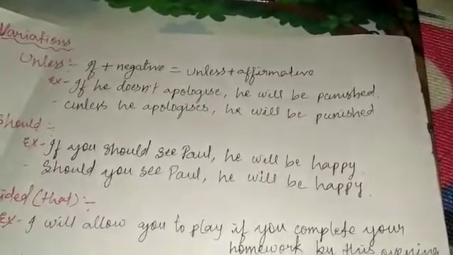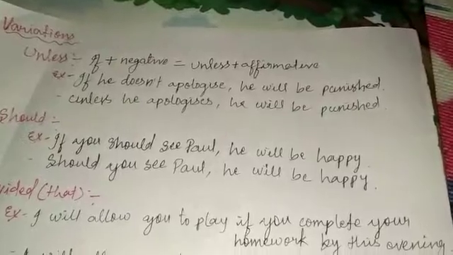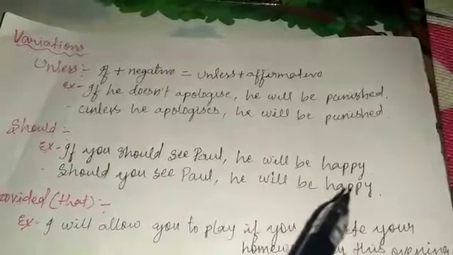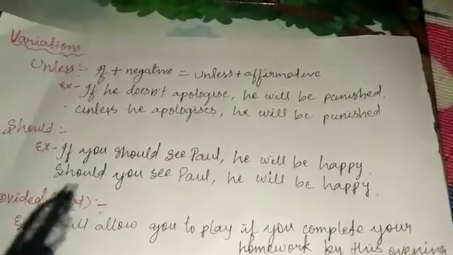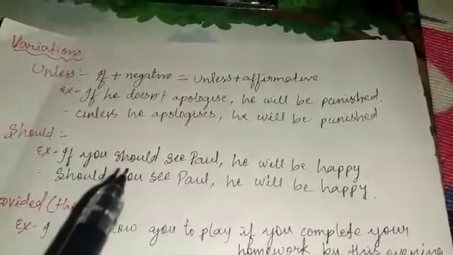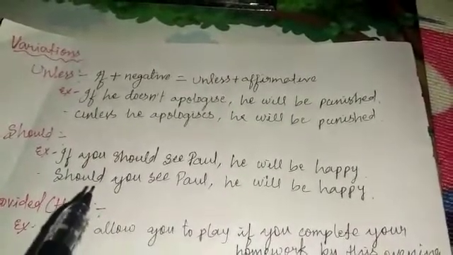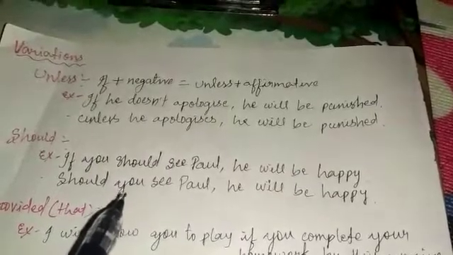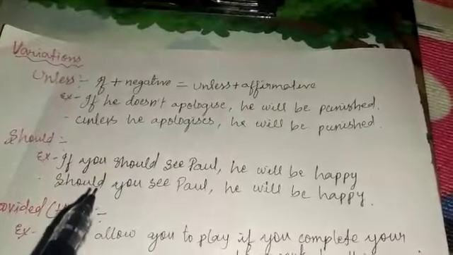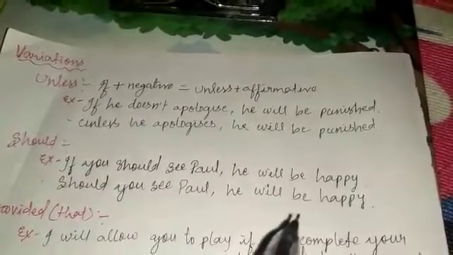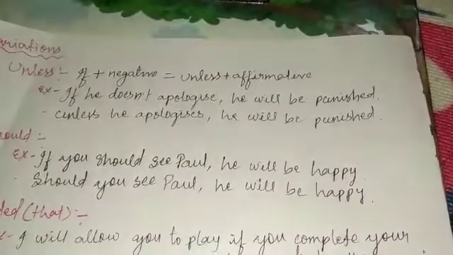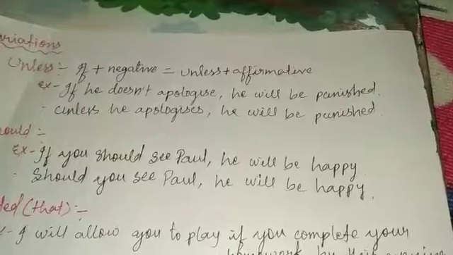Now how do we use should instead of if? Let us see the sentence with if. If you should see Paul, he will be happy. Now if we want to avoid if in the sentence and still keep the sentence in conditional 1, then should must be placed before the subject. You see here, should is placed before the subject you. So we say, should you see Paul, he will be happy. So this sentence is as conditional as that with if.